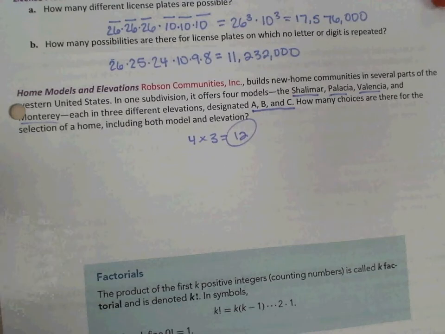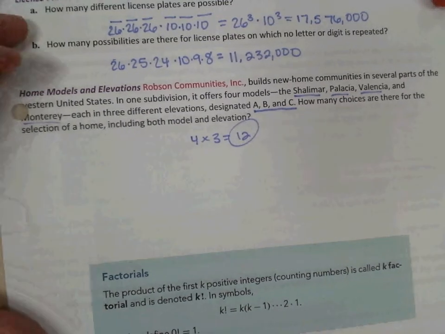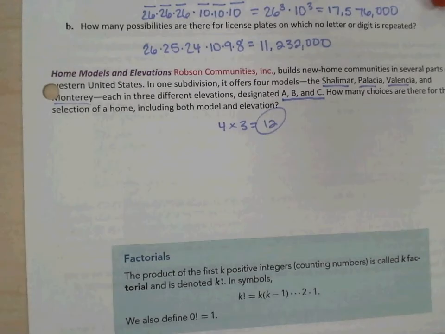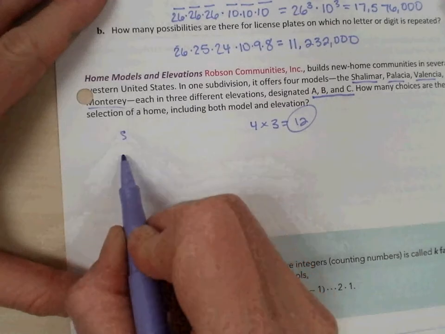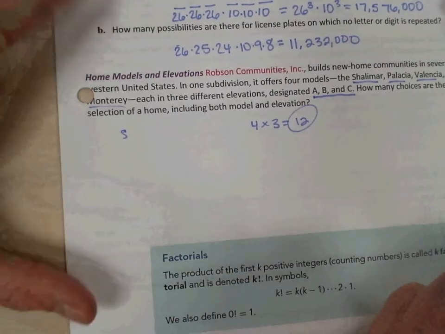I left all of this space because I also wanted to show you a method for determining in a simple way all of the different possible arrangements of floor plan and elevation. So we're going to just use the first letter of each one, S, and we're going to make a tree diagram.